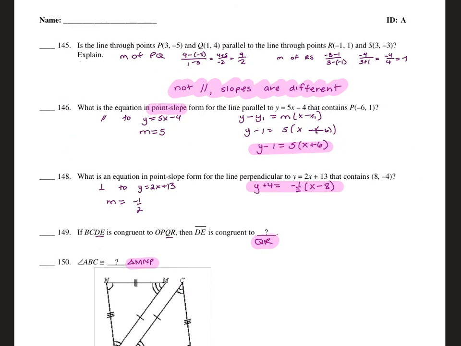145, you have to compare the slopes. If they're parallel, they are the same. In this case, they are not the same, which means they are not parallel. If they are perpendicular, then they're opposite reciprocals of each other, or the product is -1.